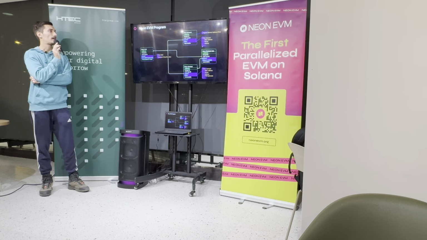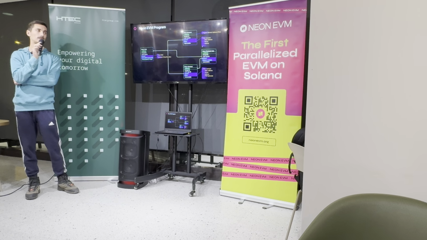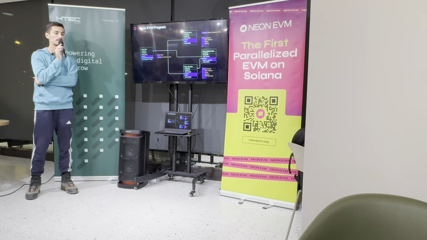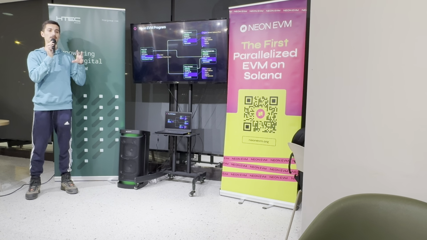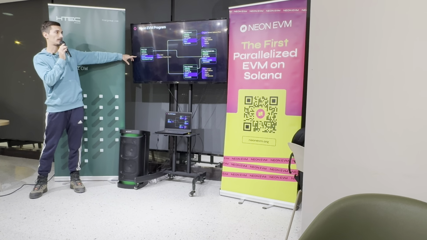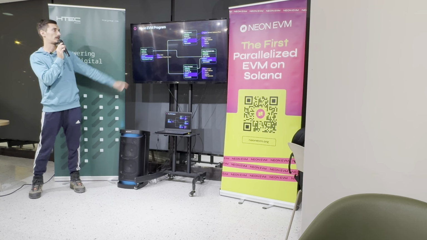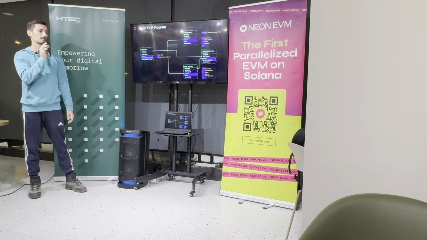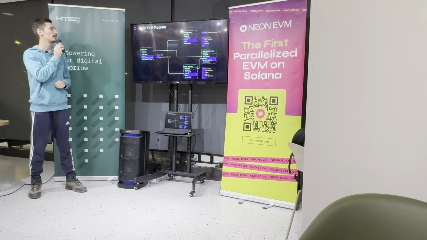And from this, we have a hierarchy of program-derived addresses. What are program-derived addresses? They are a concept specific to Solana, and they are basically Solana accounts whose addresses are derived from the Neon EVM address and can only be modified by the Neon EVM program. So there is an ownership relationship between them.